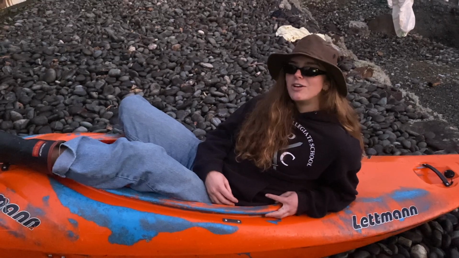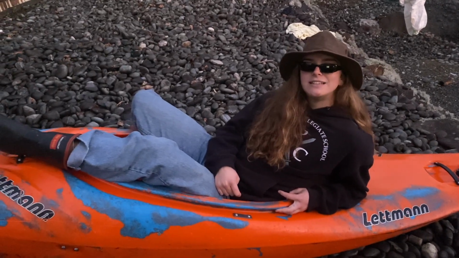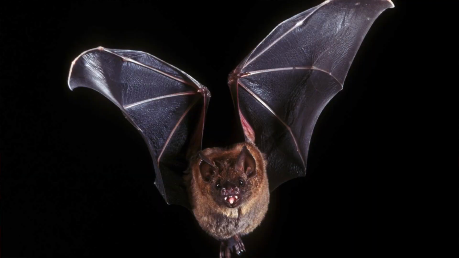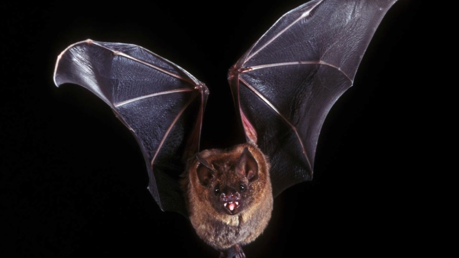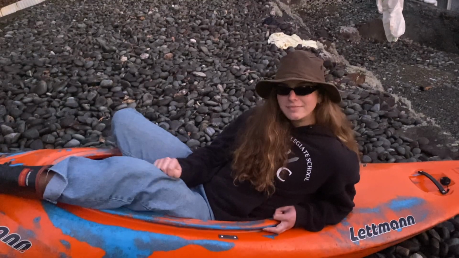Did you know there is only one native land mammal in New Zealand, and it is a bat? The bat is not a natural predator to birds. This means in New Zealand, native birds are able to make adaptations you don't see anywhere else.